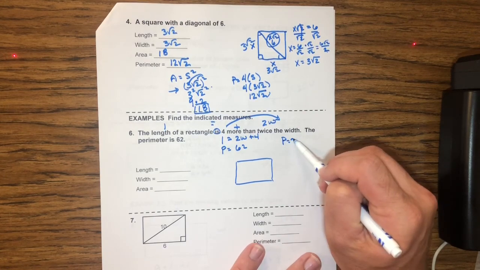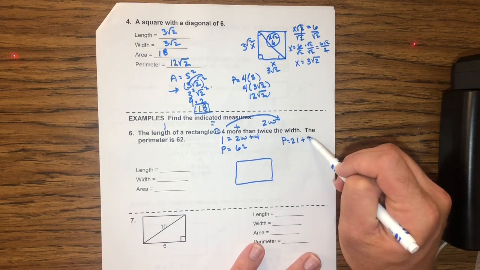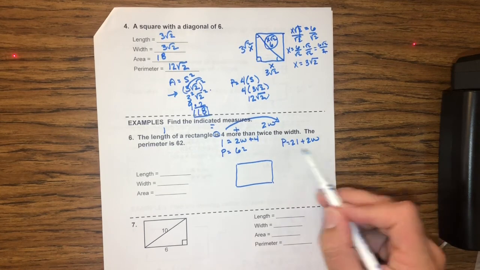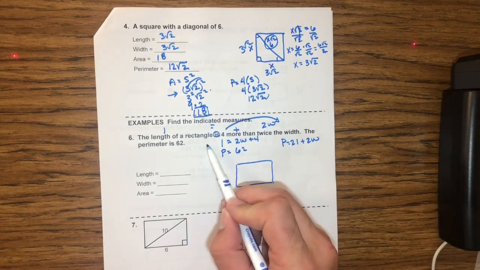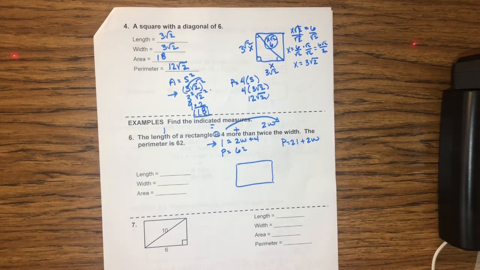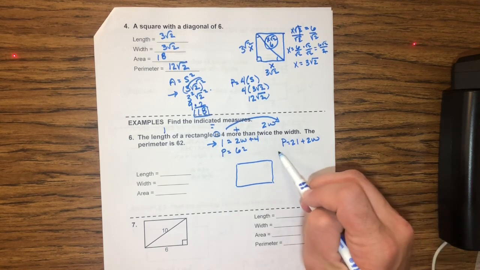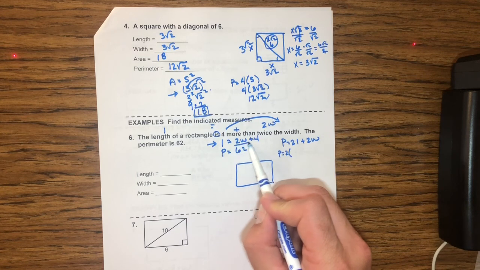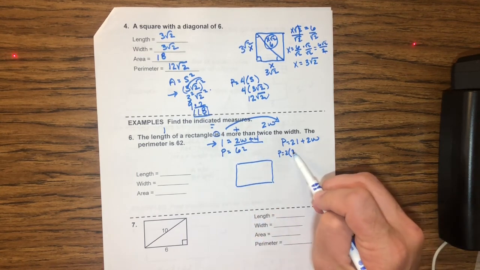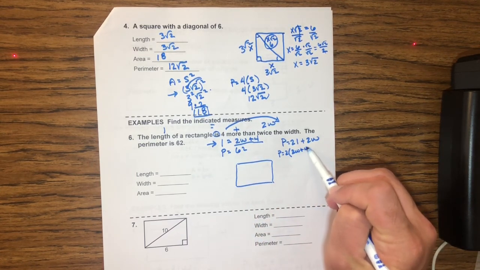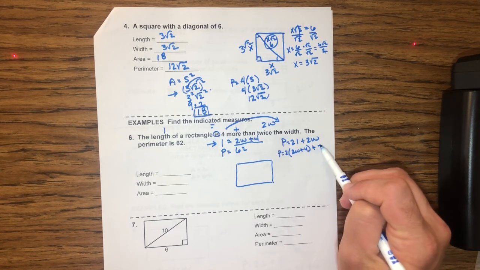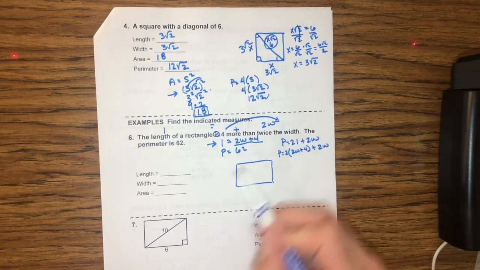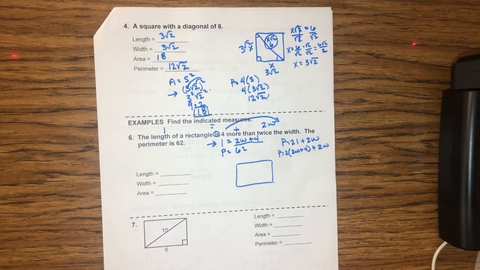Perimeter equals 2 times the length plus 2 times the width. We can use this since we know what the length is. So the perimeter equals 2. Now instead of L, we can put in 2W plus 4. Close parentheses plus 2W. So I don't actually need the rectangle right now.